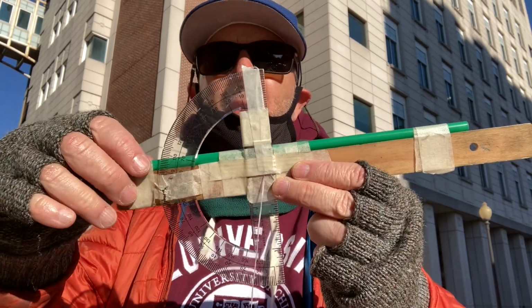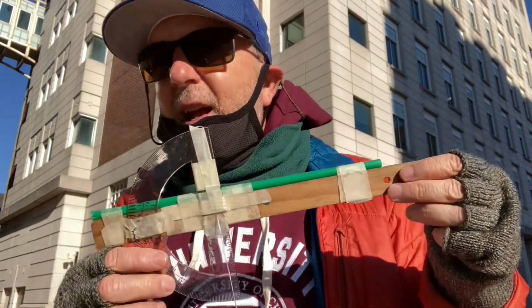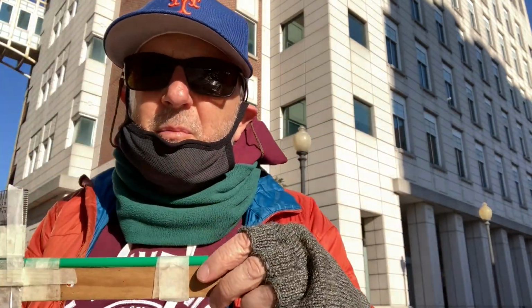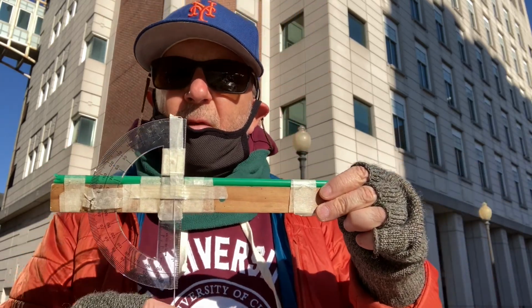The rest I use masking tape. And in another time, I might have taken this apart and rebuilt it, but I didn't feel like I had the time. Oop, I gotta go get some paper that blew away. I'll be back. So I rescued my paper.